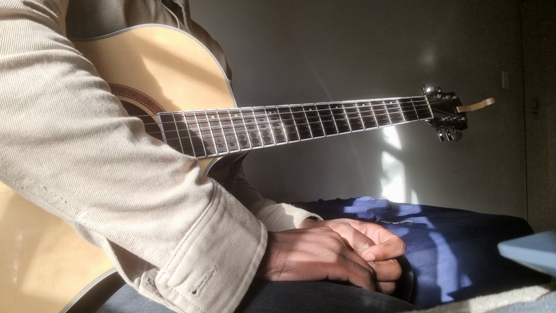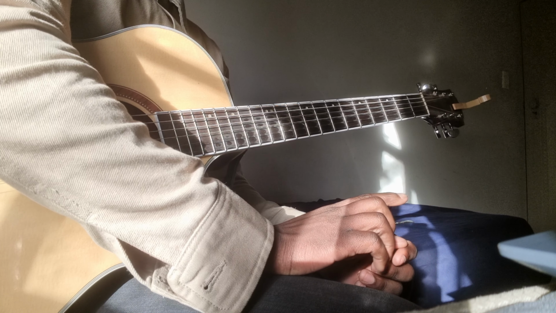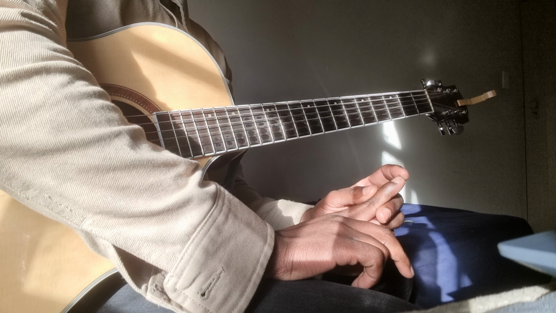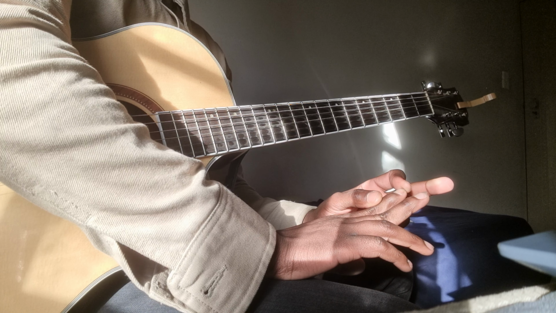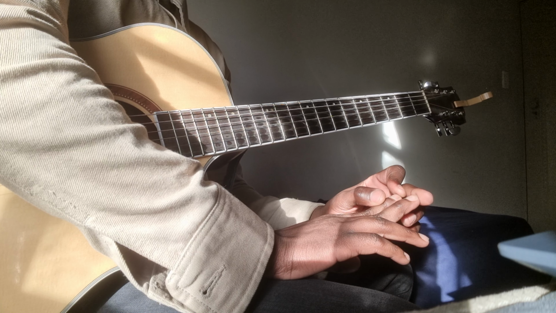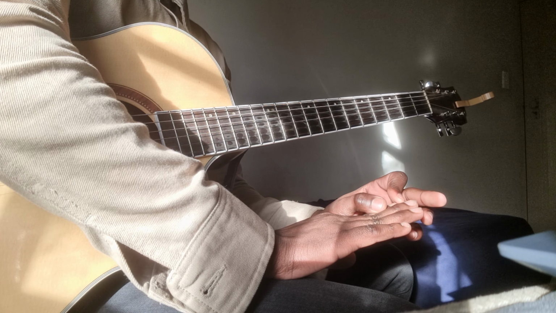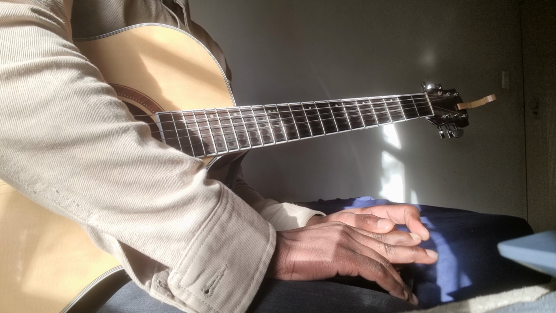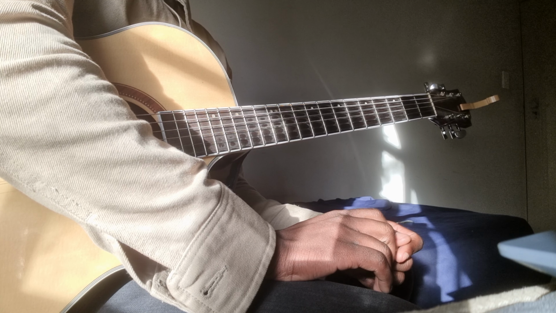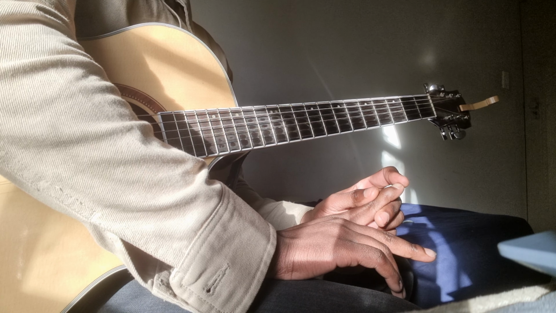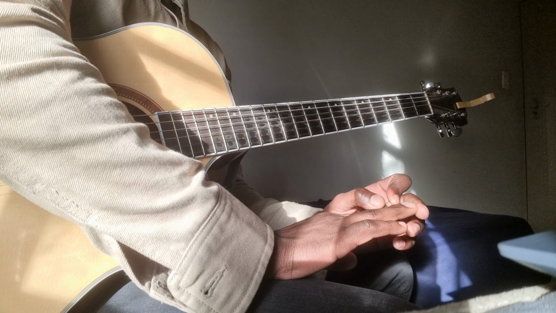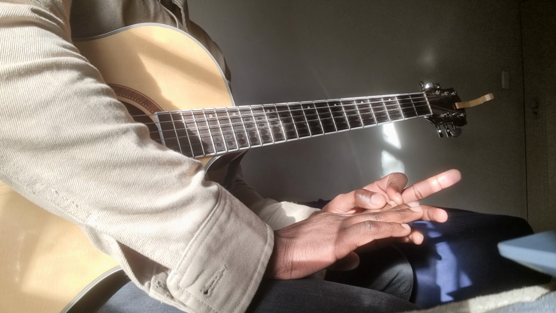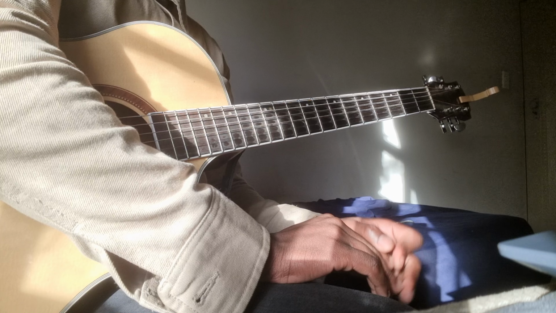Since we're talking about inversion, it means you're gonna have the first inversion, which is the third on the bass. Then you can have either the first and the fifth, or the fifth and the first, doesn't matter. Then you're gonna have second inversion, which is the fifth on the bass. Then you can have the first and the third afterwards, or the third and the first afterwards, depends.